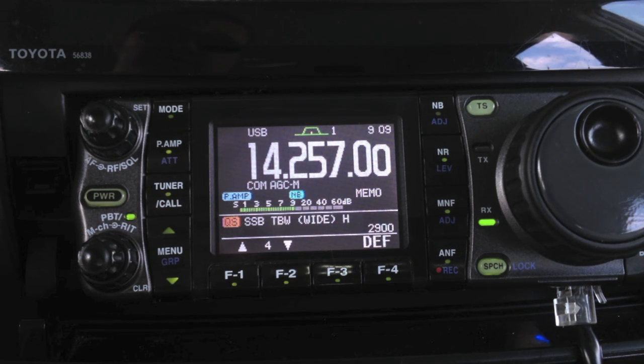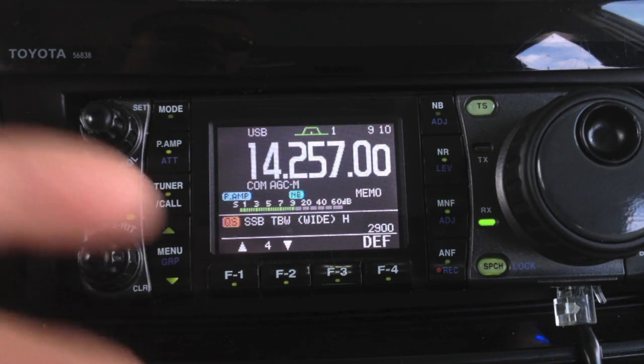So any filter that someone's using, whether it be 2.9, 2.8, a 3K filter, or as little as a 2.5 filter, you're covering, basically, the full range of the audio response spectrum with your transmitted audio. So whatever filter that individual is using, they're going to hear you at your optimum level. So it's better just to set it at 2900.